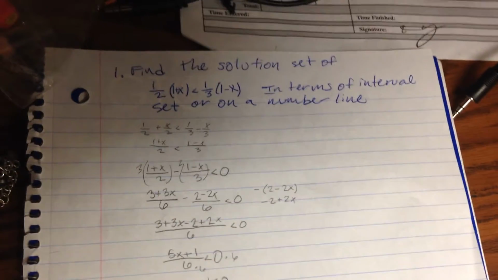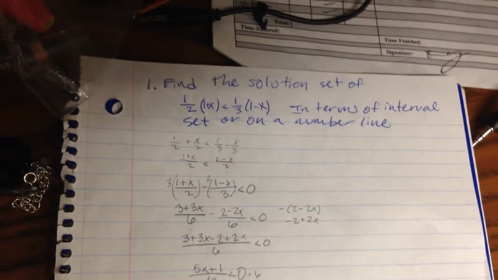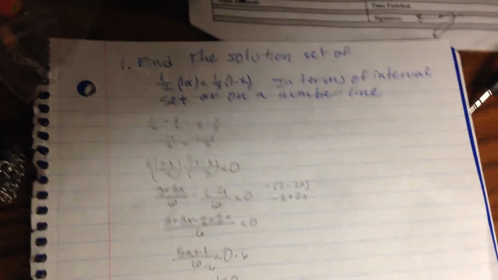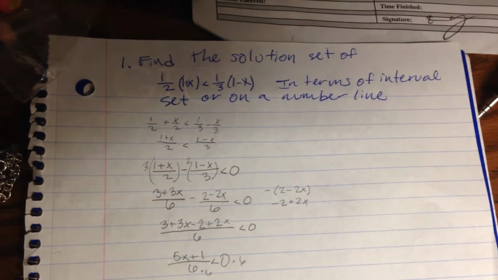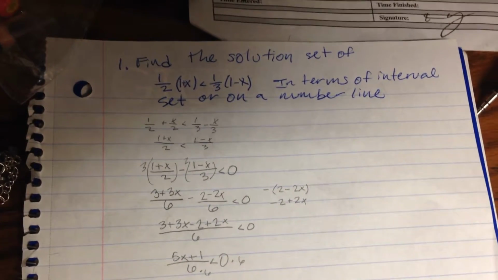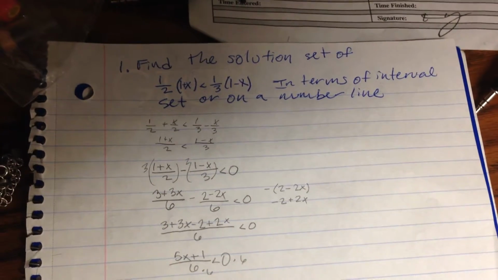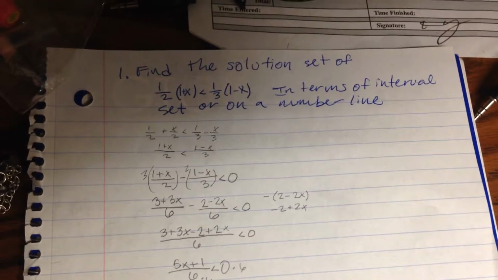So, number 1, and I had 1D, problem 1D. The problem is find the solution set of 1/2 (1 plus x) is less than 1/3 (1 minus x) in terms of interval set or on a number line.